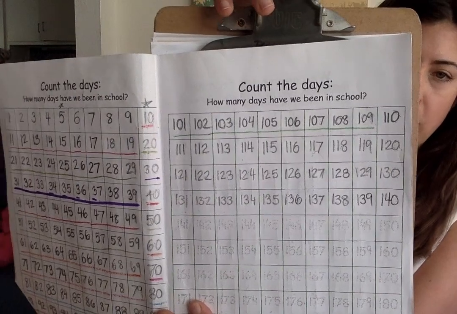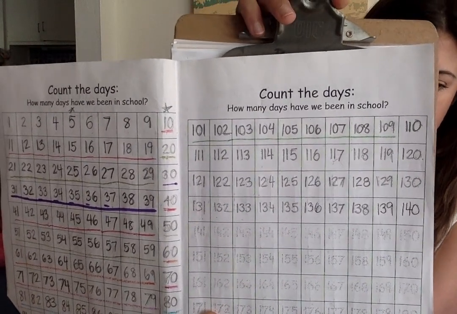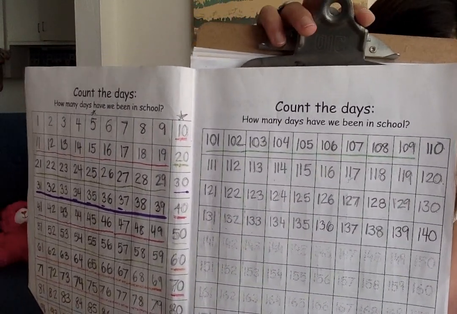Count by tens. 10, 20, 30, 40, 50, 60, 70, 80, 90, 100, 110, 120, 130, and today is 140. That means we have a whole another row full, and today we wrote the numbers 140.